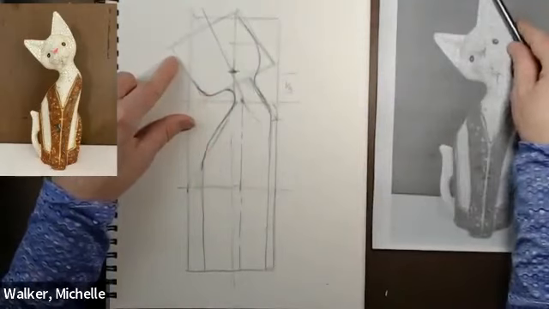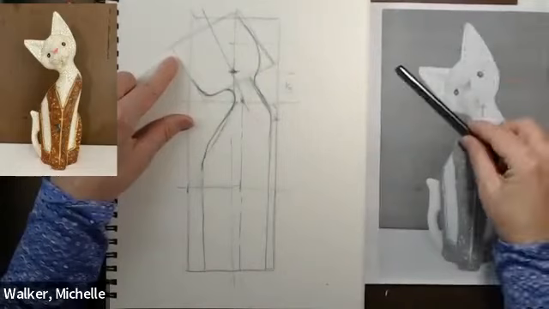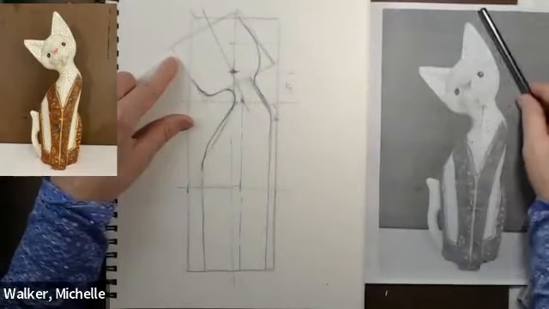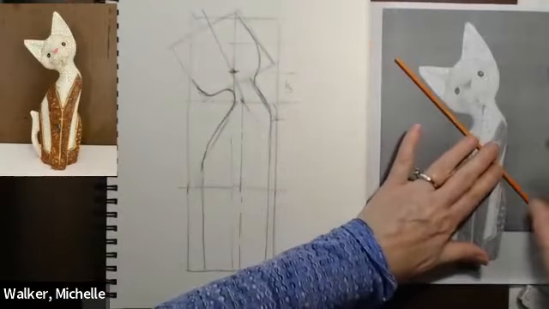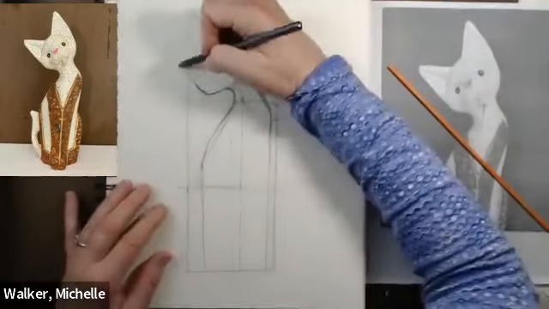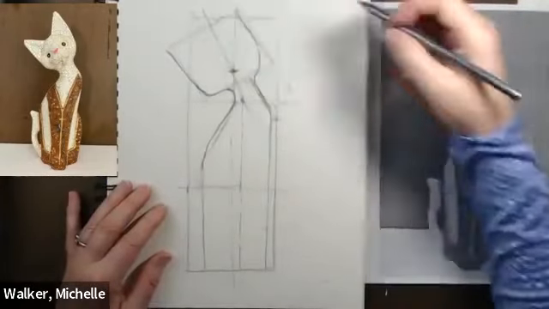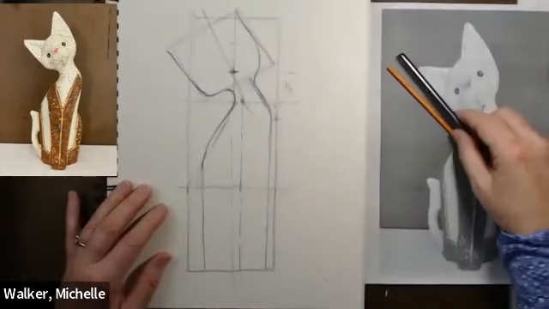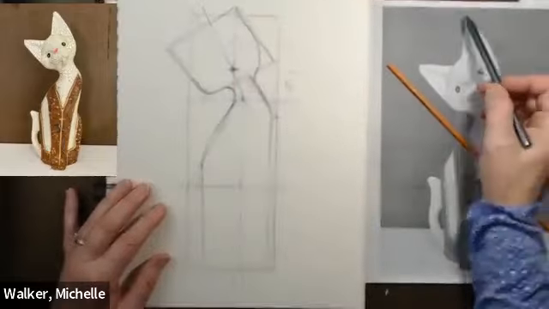The ears, I'm looking at the angles now of the ears. This one actually goes a little bit, you see the difference? This one angles out just a little bit. So this angles out a little bit. All right. So now I have this angle and this angle. And the tips of the ears are marked.